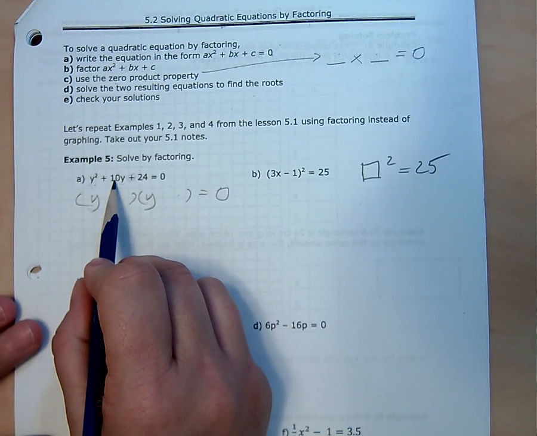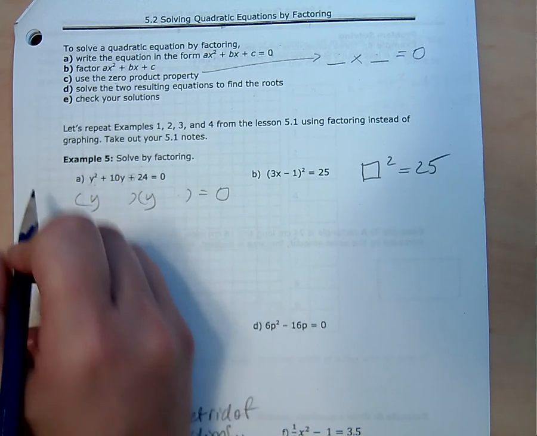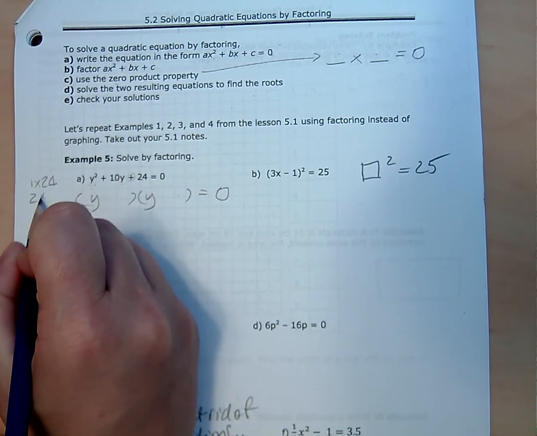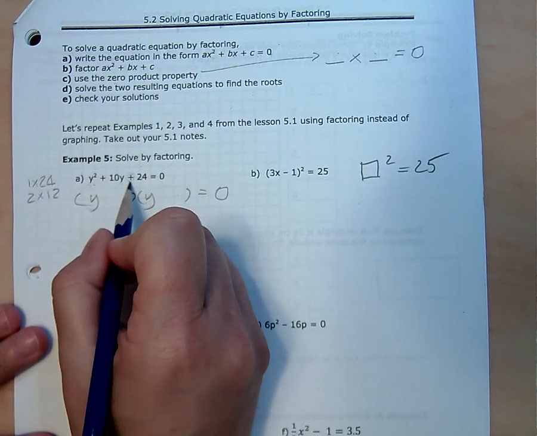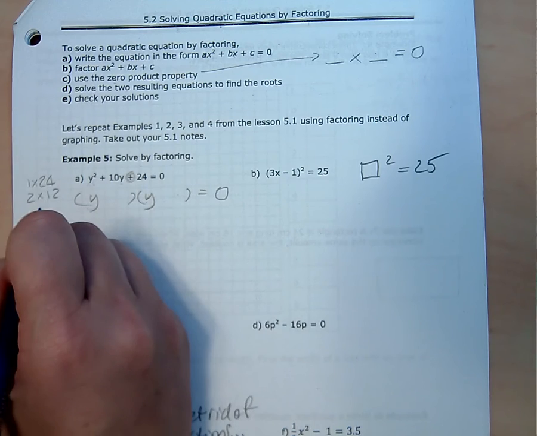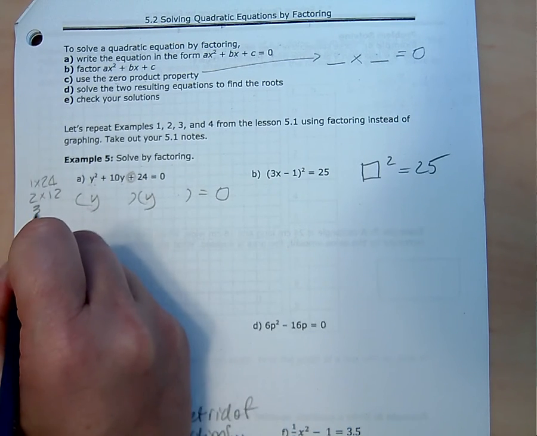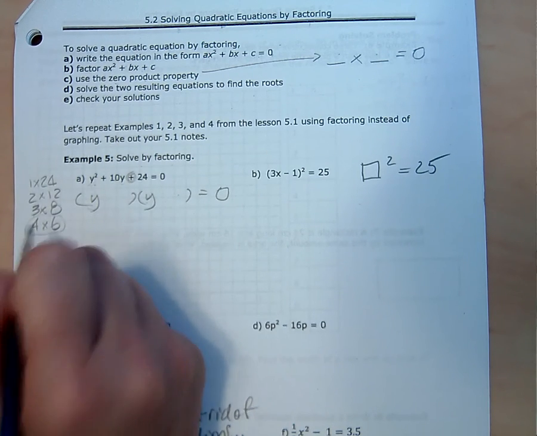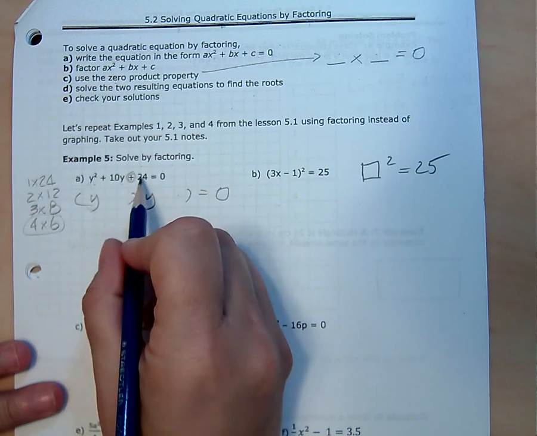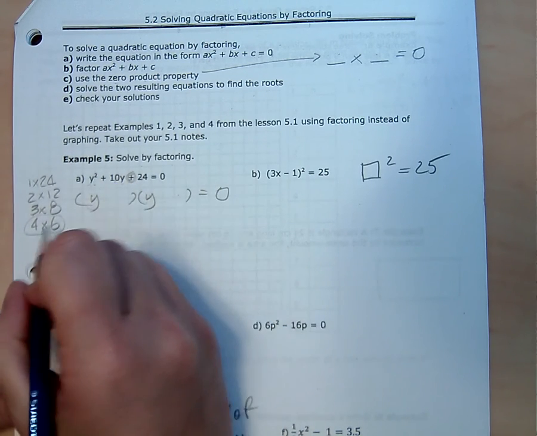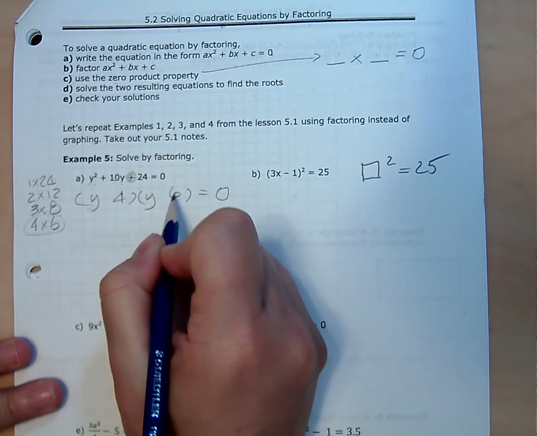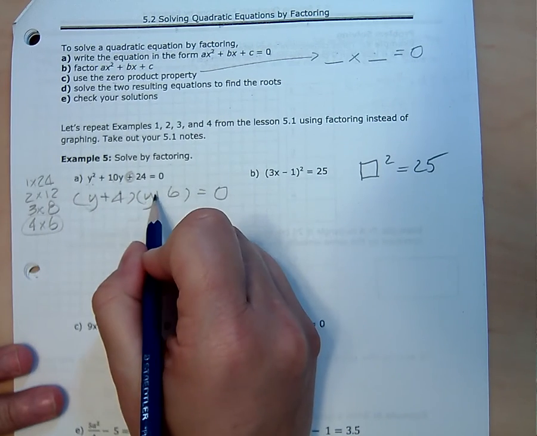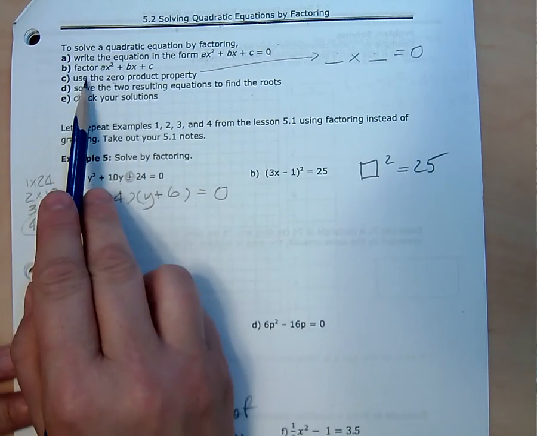If they don't come to mind right away, you need to start listing the factors. 1 and 24 definitely don't add to 10. 2 and 12 subtract to 10, but they have to add to 10. Is 3 times something 24? Absolutely. Do those add to 10? Nope. Let's keep going. Finally, we get to the pair of numbers that multiply to 24 and add to 10. We put these numbers in the brackets. We know the signs are the same and both of them are positive from what we did in chapter 3 with polynomials.